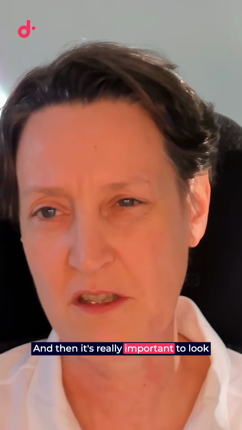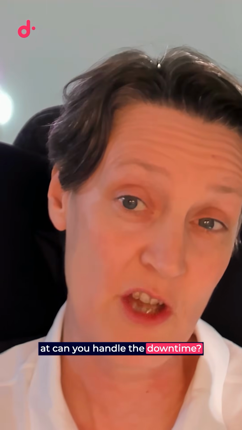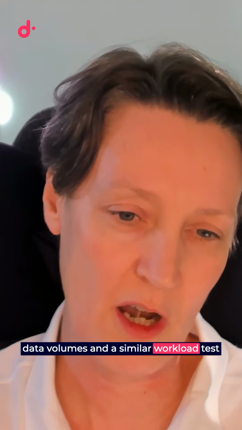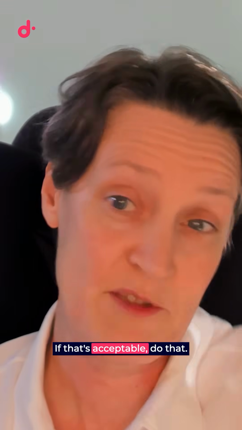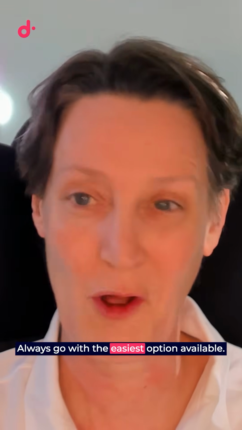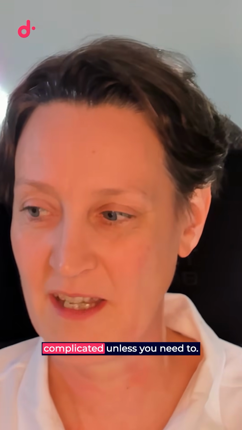And then it's really important to look at, can you handle the downtime? So you would test this first with similar data volumes and a similar workload. Test it, time it, see how long that change takes. If that's acceptable, do that. Always go with the easiest option available. Don't make it more complicated unless you need to.